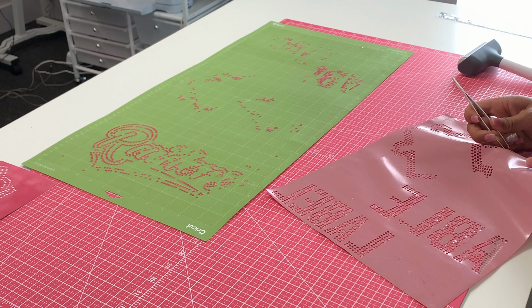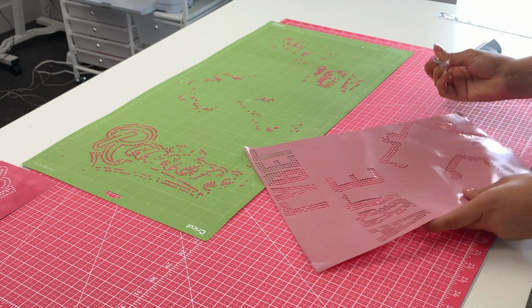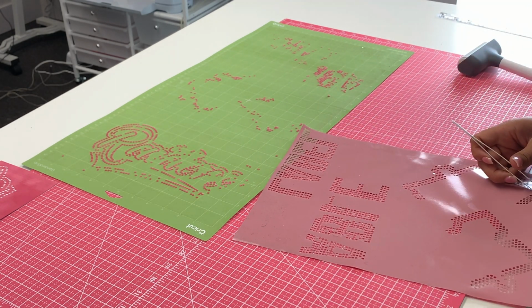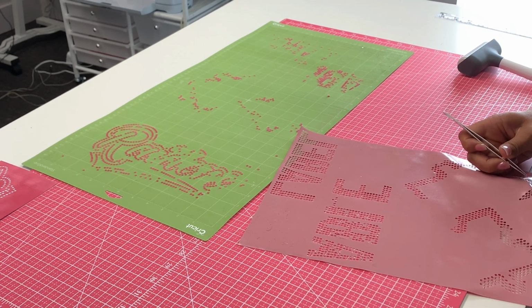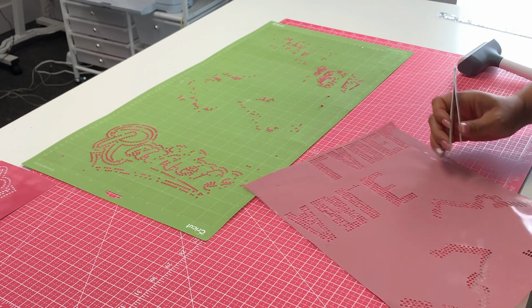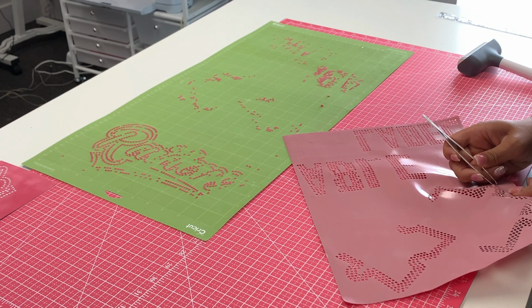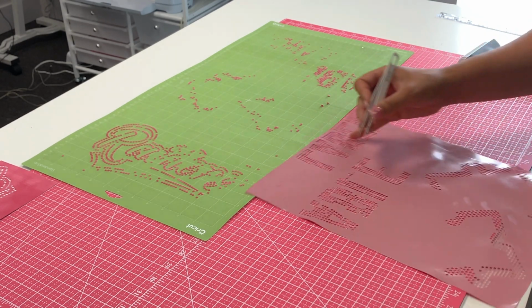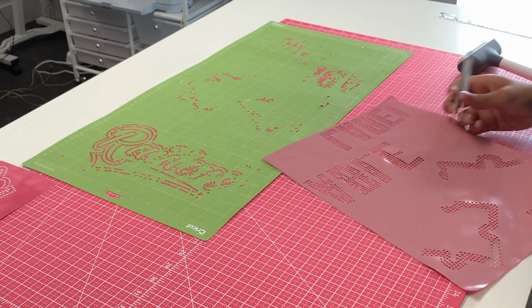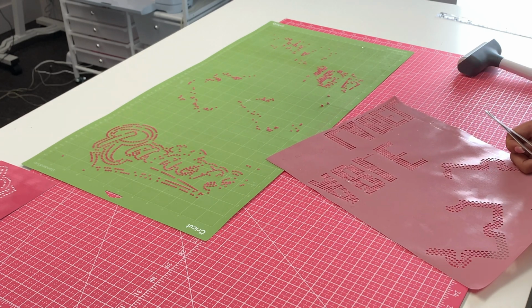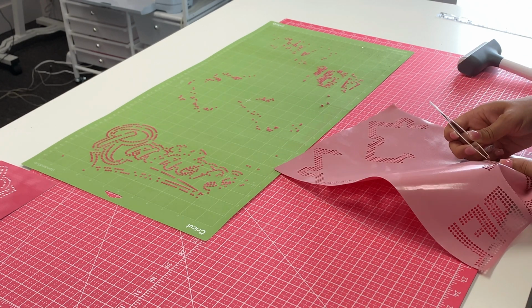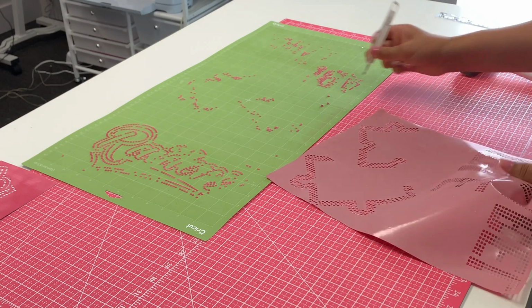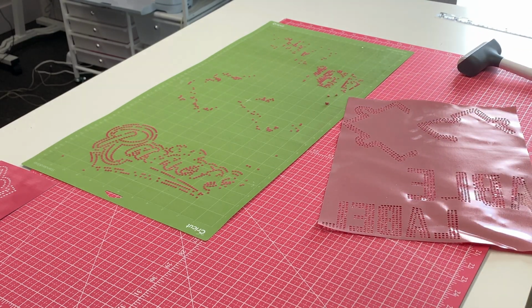Now I do use my Siser Romeo to cut my flock. The settings I use are 13 speed and 74s. I think the reason that all my holes didn't cut out this time is that I forgot to clean off my blade. If you don't clean off your blade, it doesn't cut your holes all the way through. So make sure when you are cutting flock, you clean your blade every time, because it will get all gunked up.